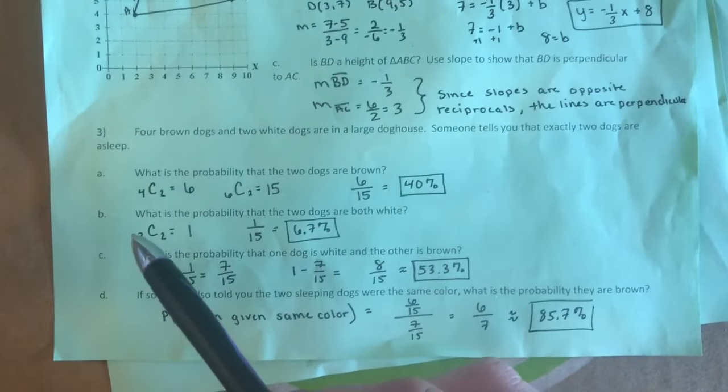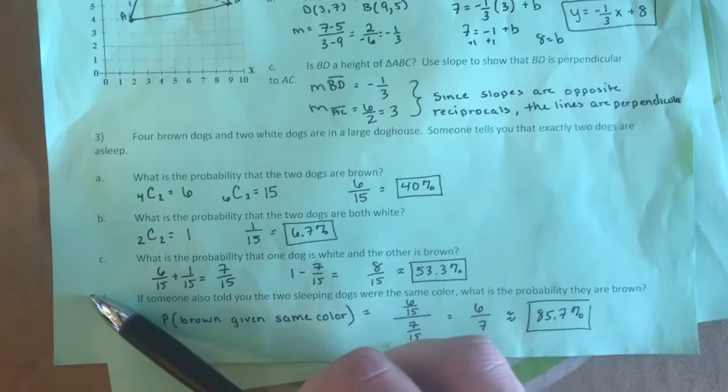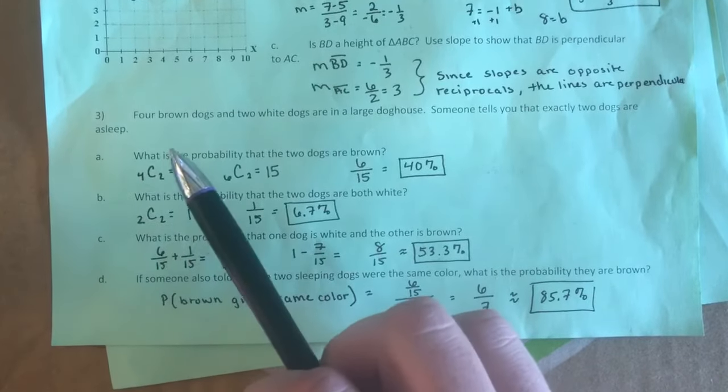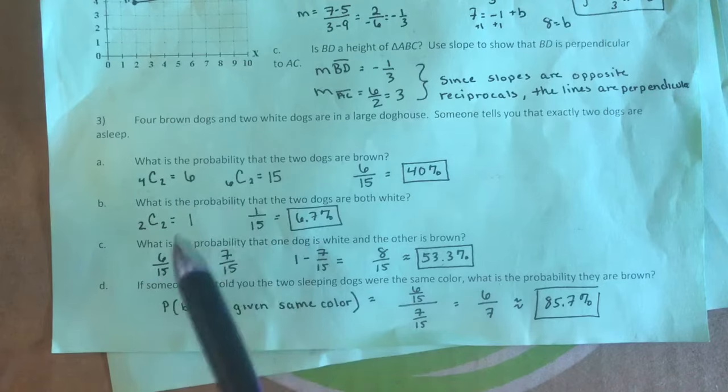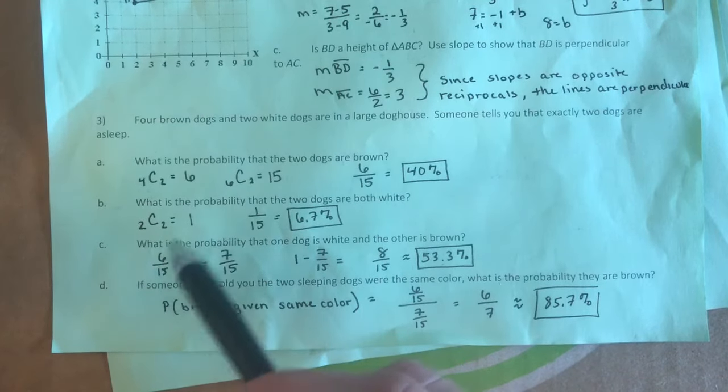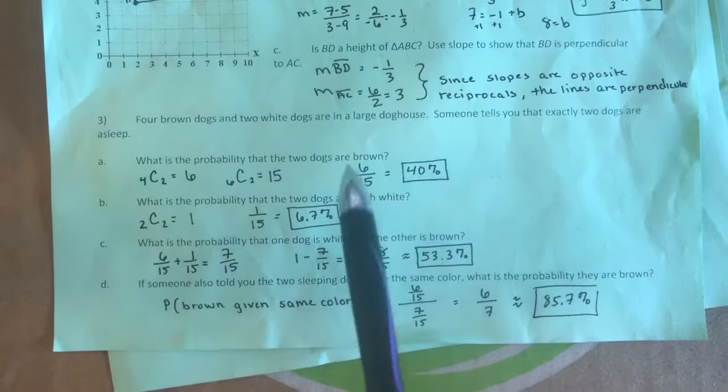Same kind of idea here with the 2 white dogs, ordering the white ones. There's 2 white dogs, we're picking 2. There's only one way you can make a group of 2 out of 2 people. So that would be 1 over 15.